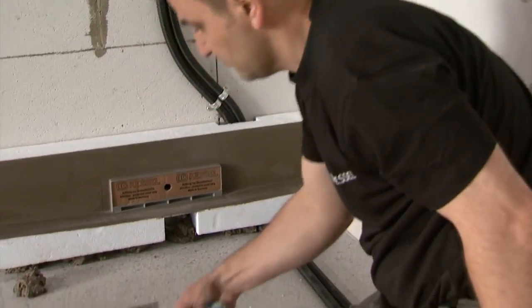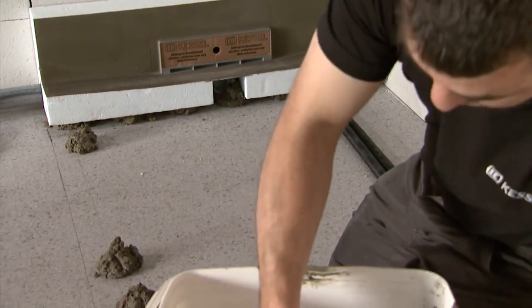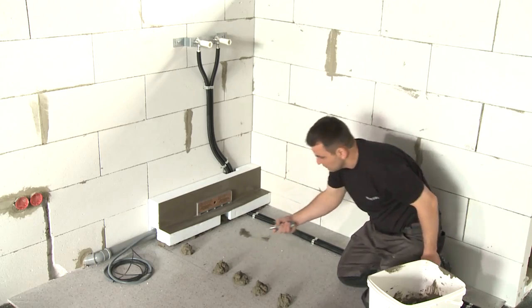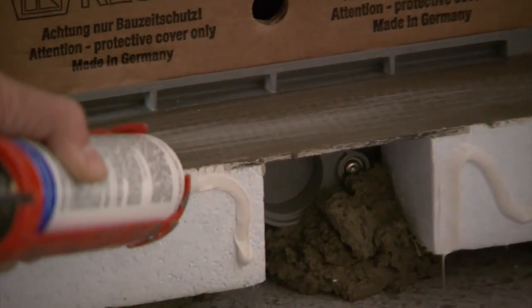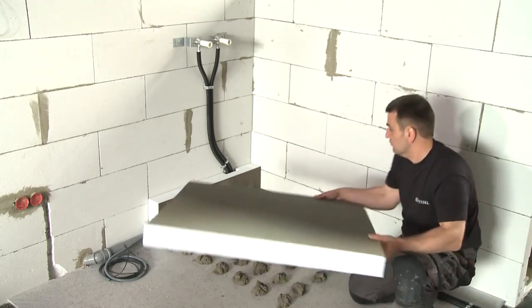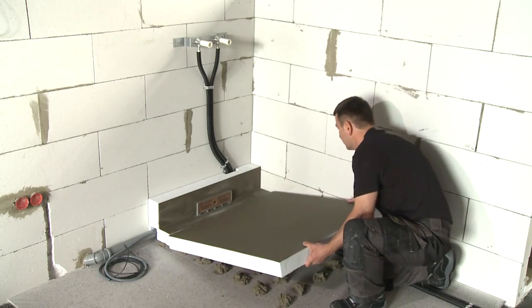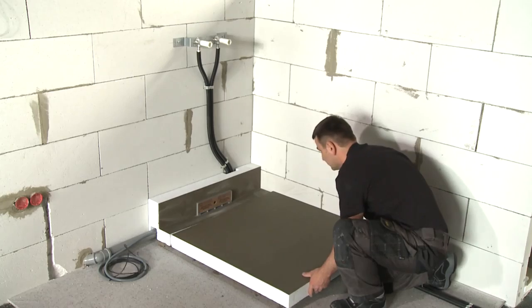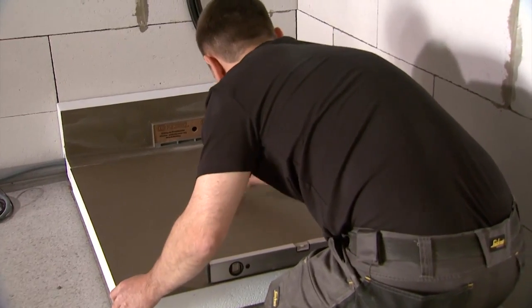Directly after the installation board has been set in place, the gradient wedge is also laid using the mounding technique and firmly connected to the installation board. A special construction adhesive is used for this. It has been tested accordingly and is available as an accessory from KESSEL. After setting, the gradient wedge must also be aligned horizontally.